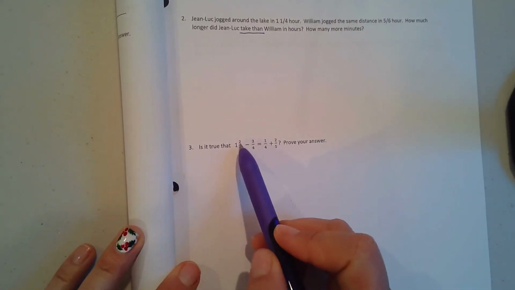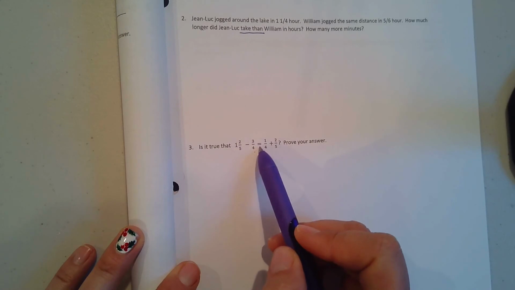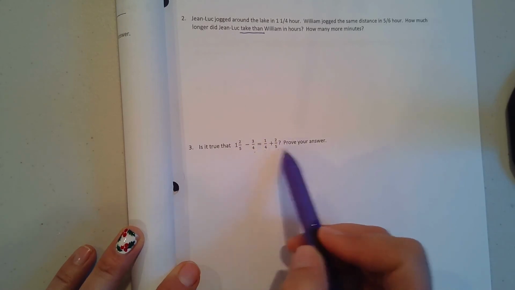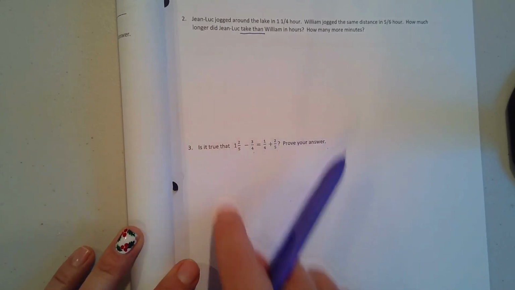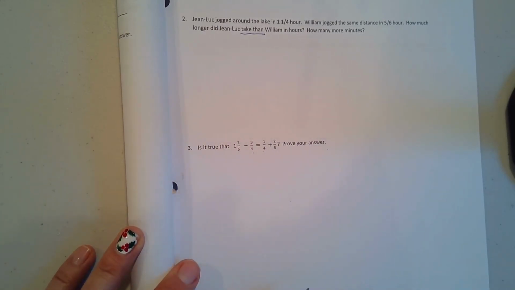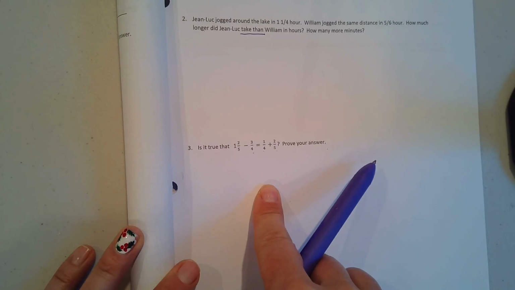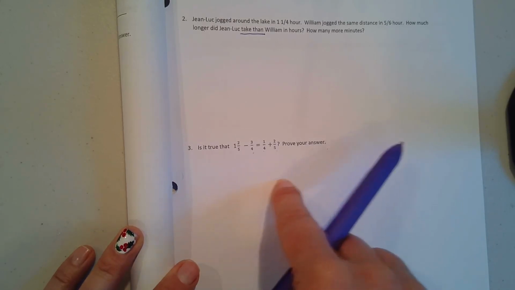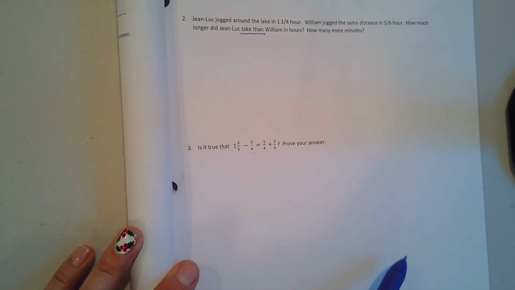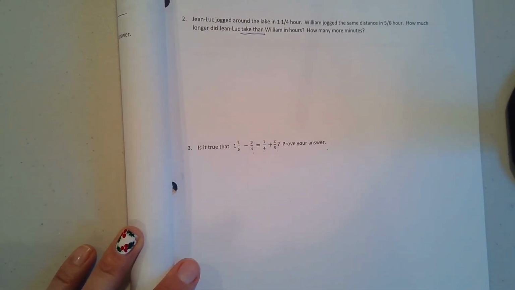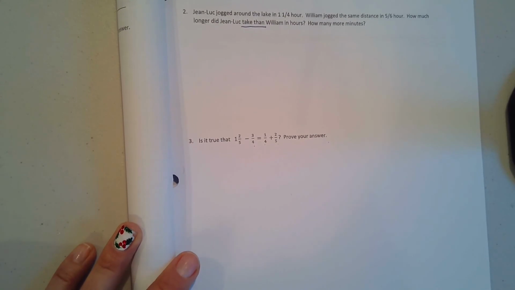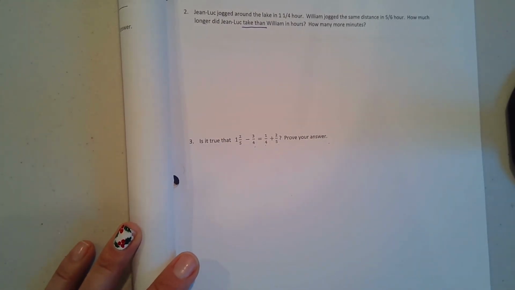Is it true that 1 2/5 subtract 3/4 is equal to 1/4 plus 2/5? No. Prove it. Show me the steps. Step 1, I'm going to scoreboard. Step 2, I'm going to change my denominators to make like units. So I want you to prove that to me and show me why that is true or untrue. You decide. Go through and show me the truth. All right, I'm sure you will do very well. Good luck.